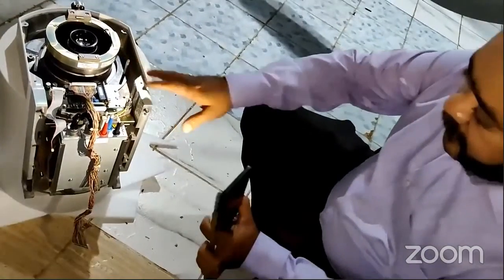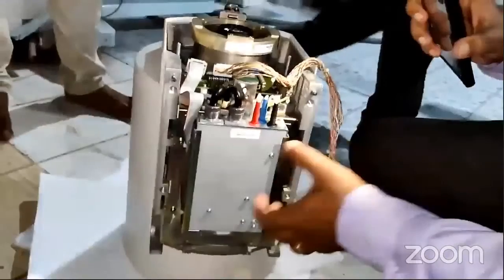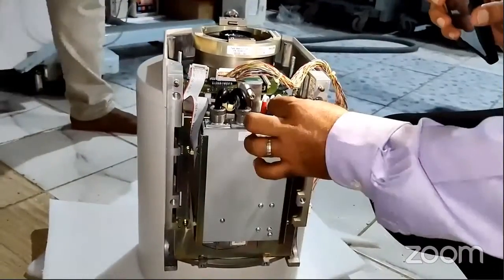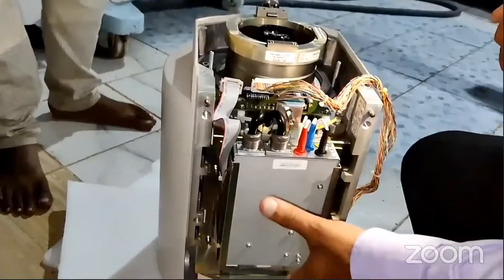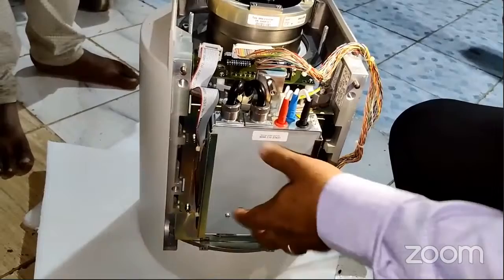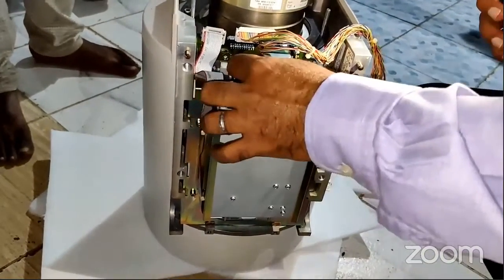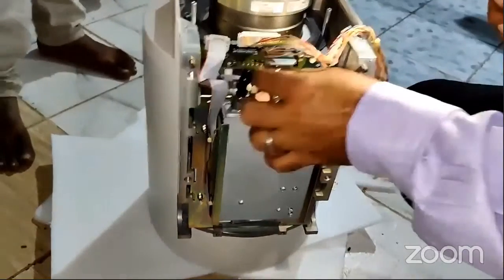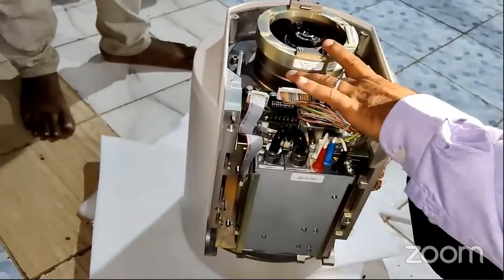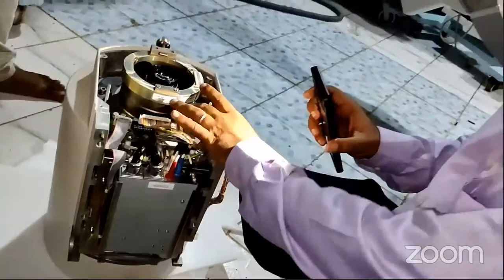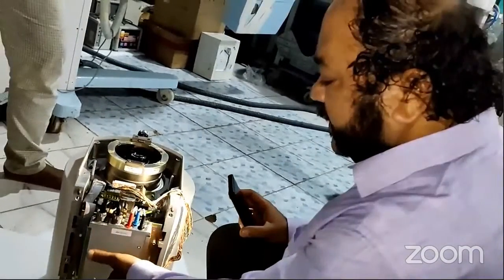See here, you can see that this is a power supply. I told you, you are applying the 48 volts, then inside the high voltage converter will be there, that will increase the voltage to like 25 kV. This will go to the anode of the IA, mentioned in this way.